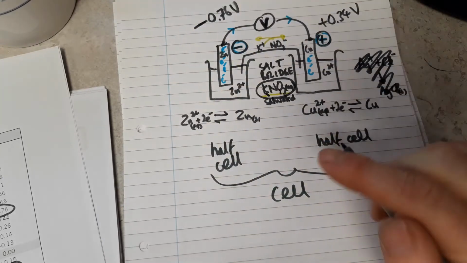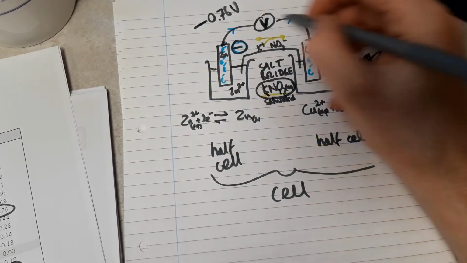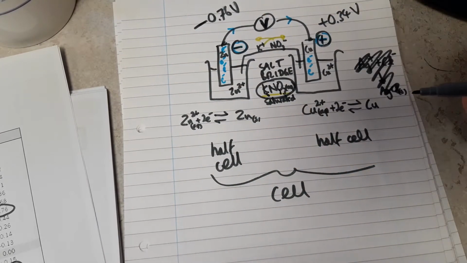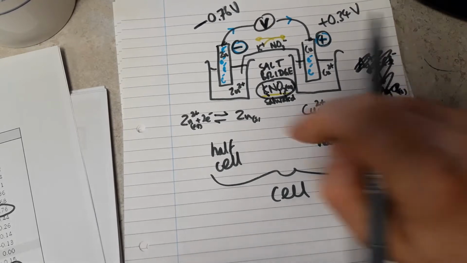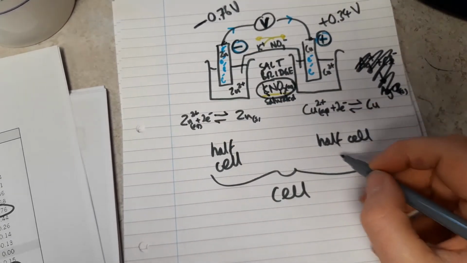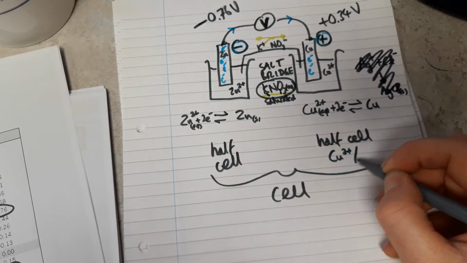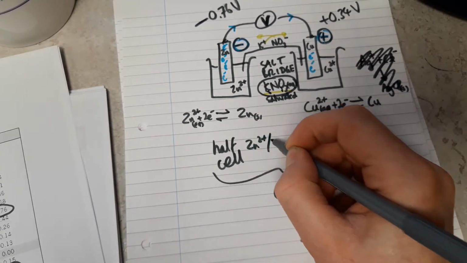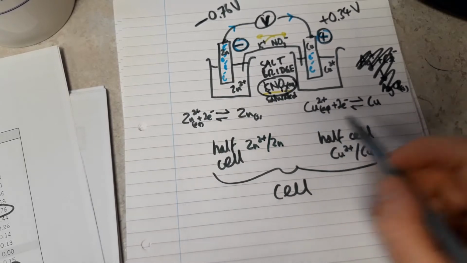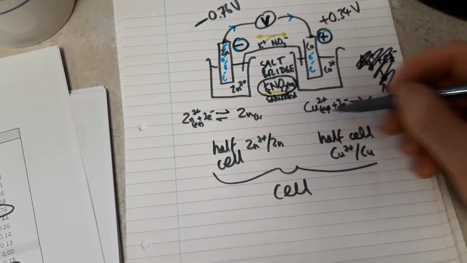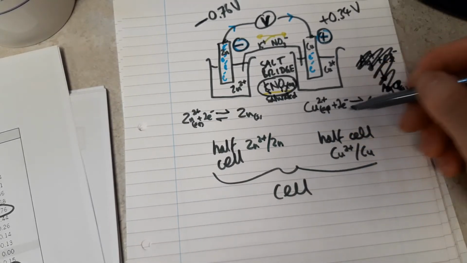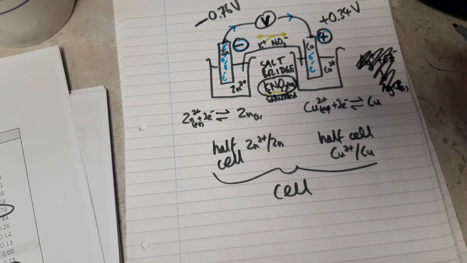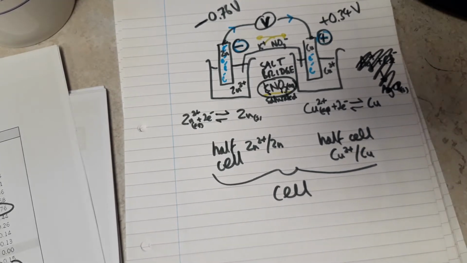So together they are a cell. To make a cell, you need a wire and you need a salt bridge. A half cell and a half cell. You can call this a Cu2+/Cu half cell, and you can call this a Zn2+/Zn half cell. That way round, please, the same way as you would read it on the half equation.